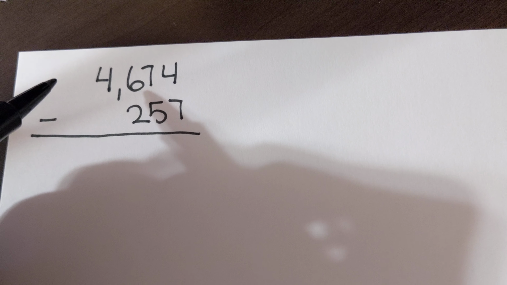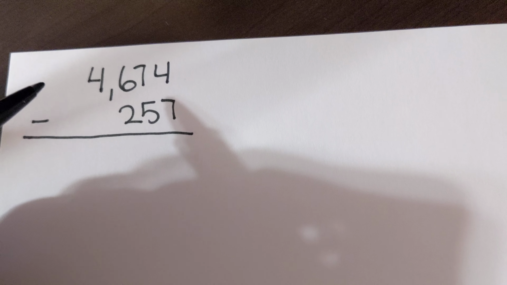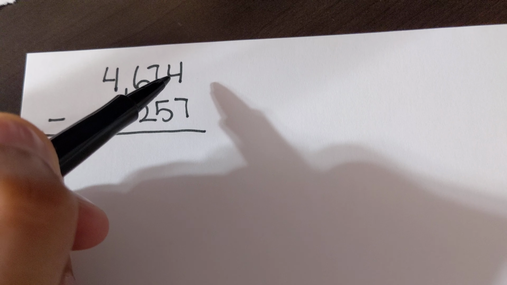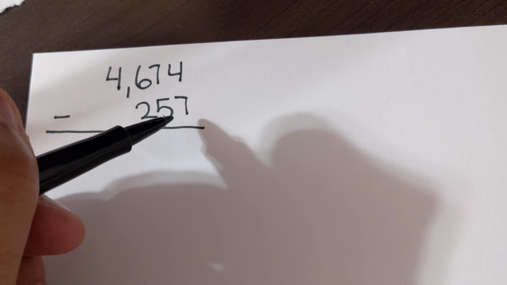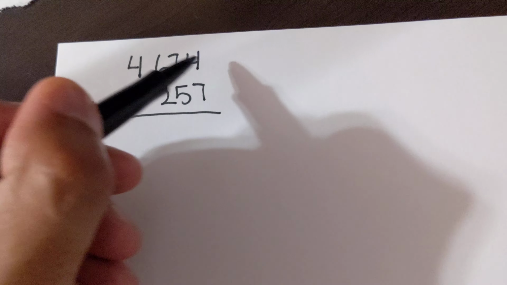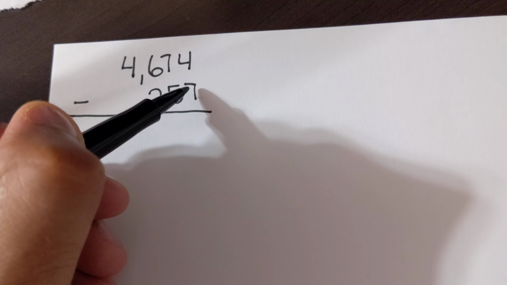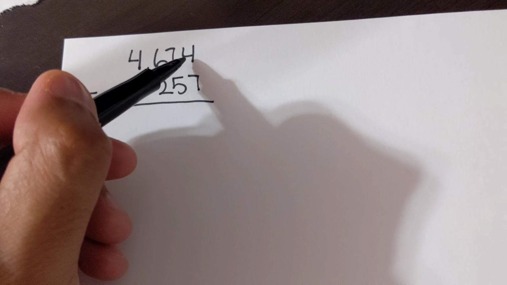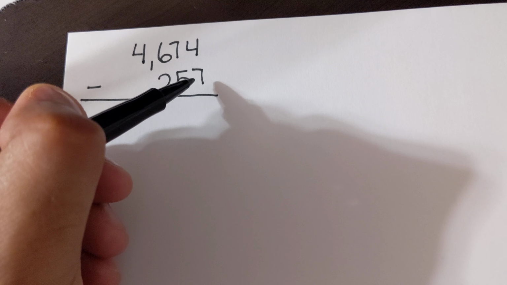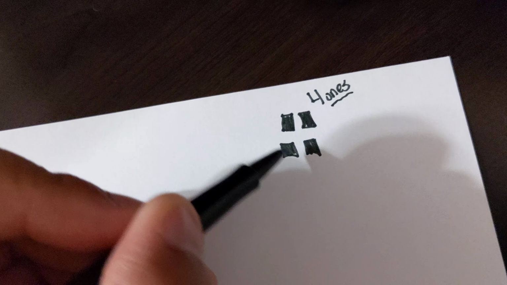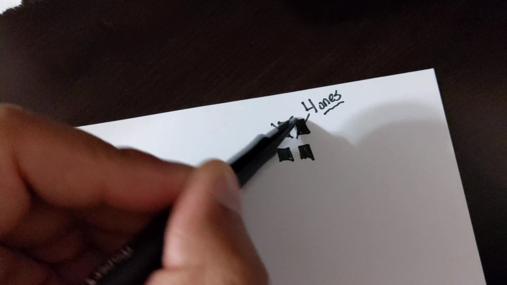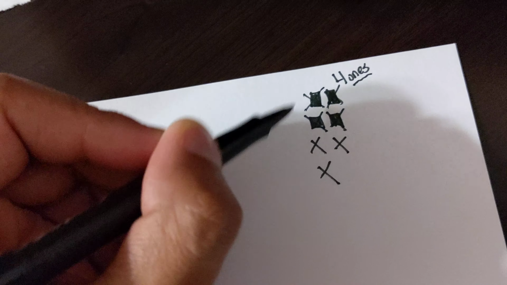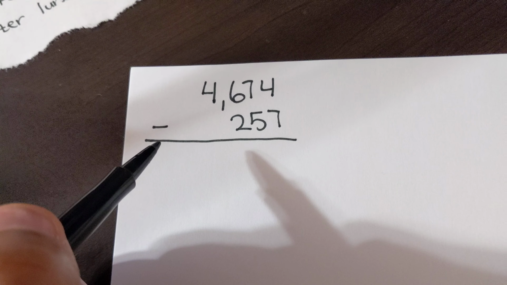Okay, so let me show you one strategy. Since people are leaving, I know I have to subtract. I start with 4,674 and subtract 257. I'm going to start in the ones place. 4 ones minus 7 ones. Wait, I'm confused. Take a look at this. I have 4 ones and I need to take 7 ones away. 4 ones and I need to take 1, 2, 3, 4, 5, 6, 7 away. I don't have enough. I don't like the way this feels right now.